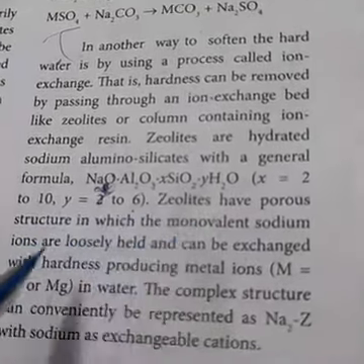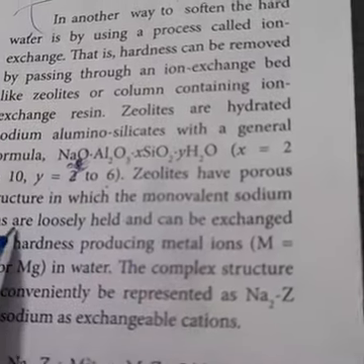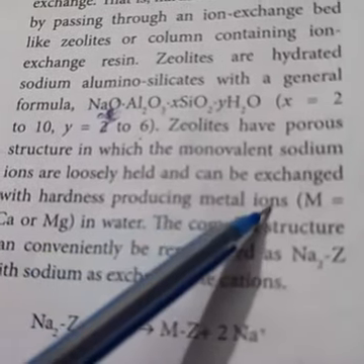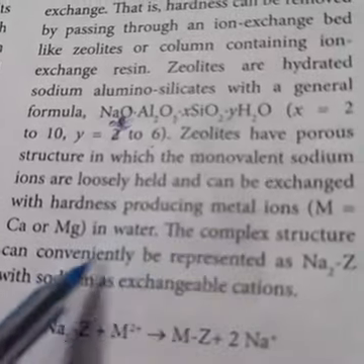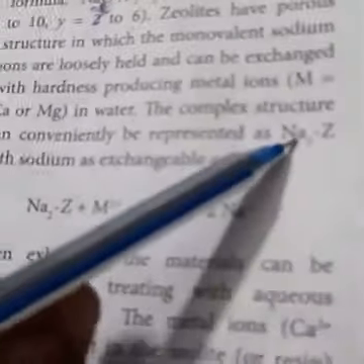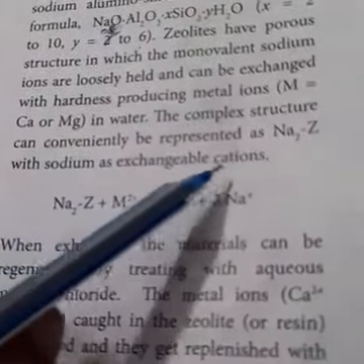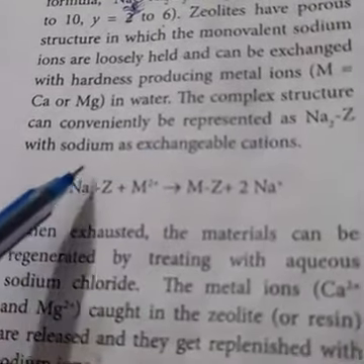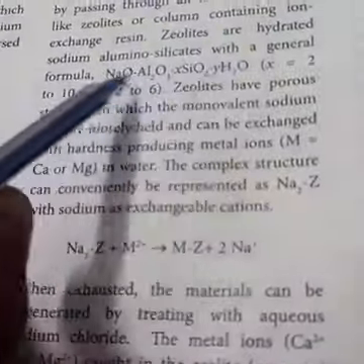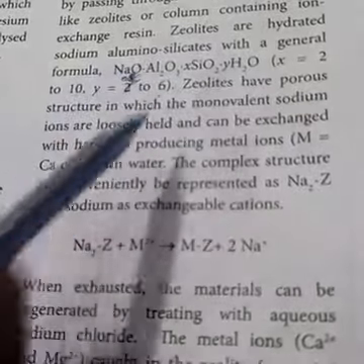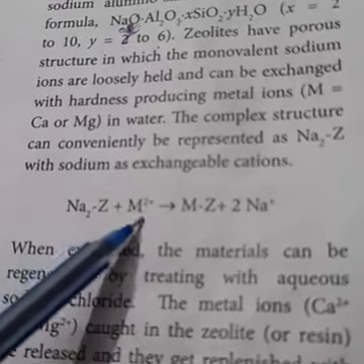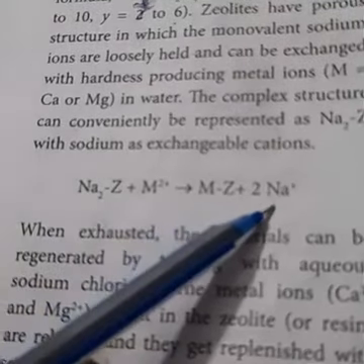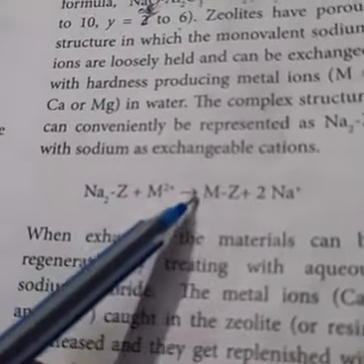Zeolite has a porous structure in which the monovalent sodium ions are loosely held and can be exchanged with hardness producing metal ions. In water, the complex structure can conveniently be represented as Na2Z, with sodium as the exchangeable cation. Z stands for the zeolite. Z plus M2+, where M2+ means calcium or magnesium cations, gives MZ. The sodium atom is replaced by the M2+: Na2Z plus M2+ gives MZ plus 2Na+.